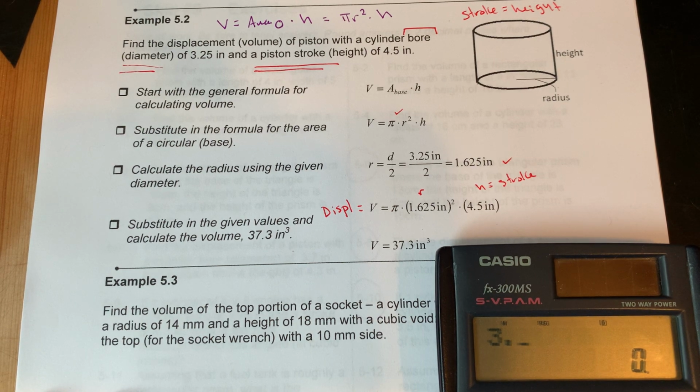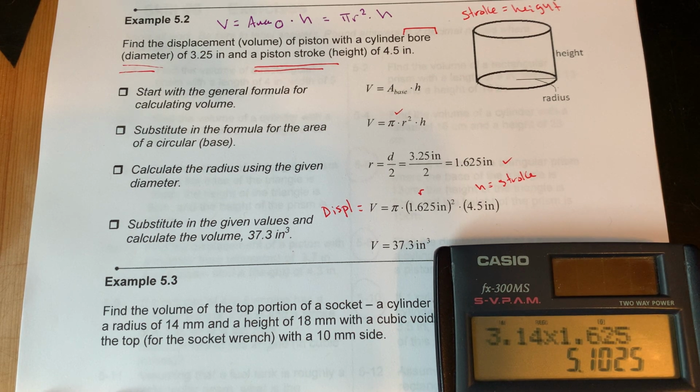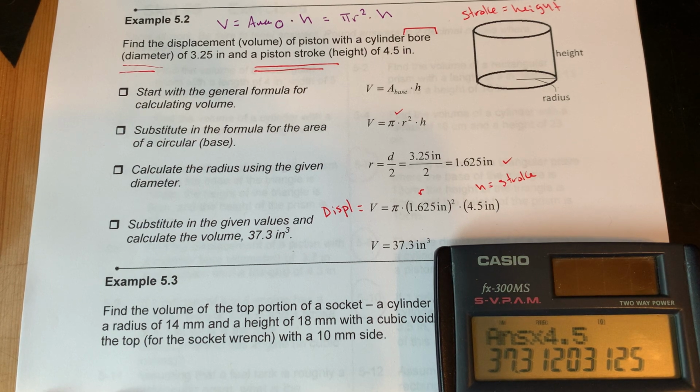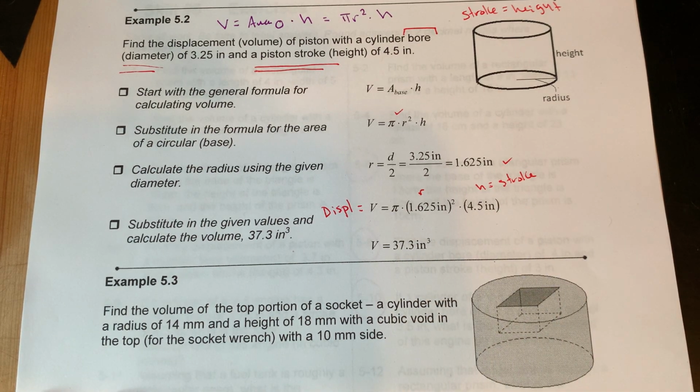I guess, just because why not, I'll also crunch these numbers. Not that I don't trust the book writers, but just to see the numbers in action. Times 4.5, 37.3. Seems totally fair to me. This is a volume, so the units are cubed, cubic inches. Good to go. And that would be that.